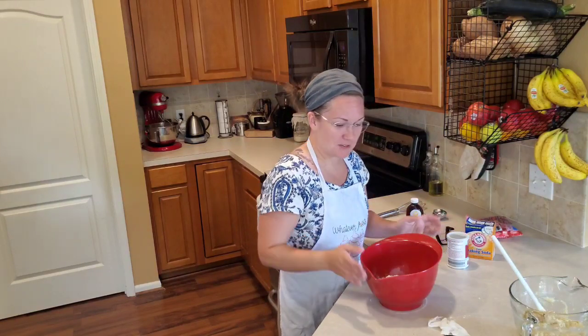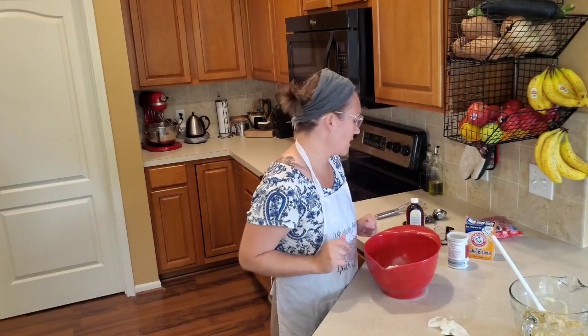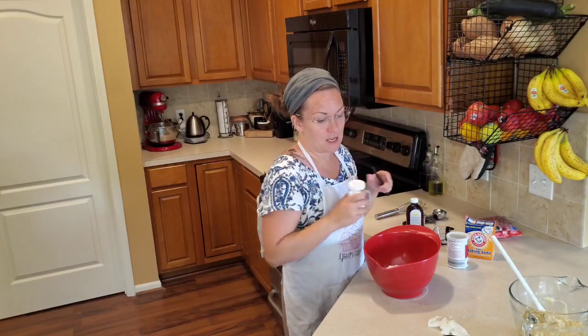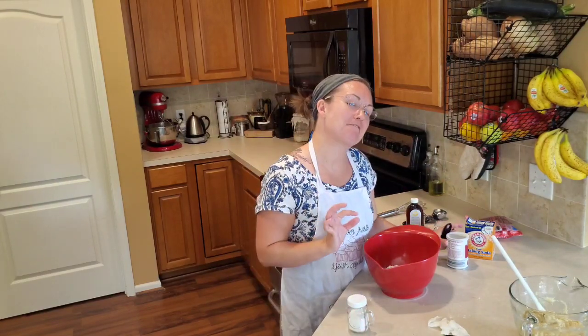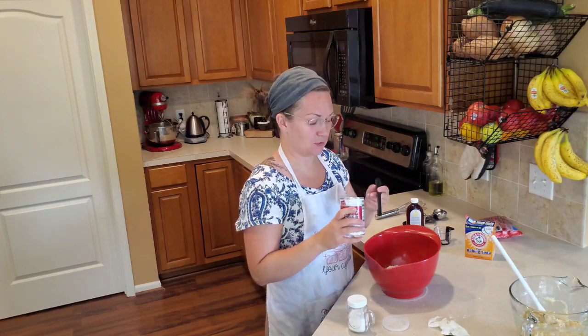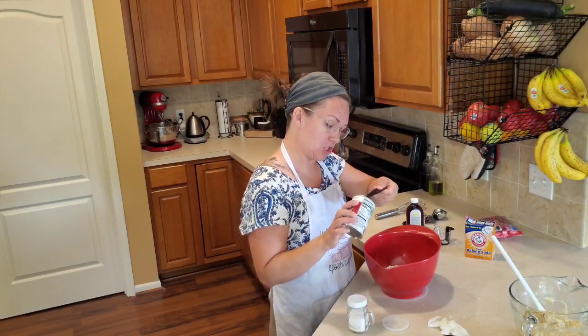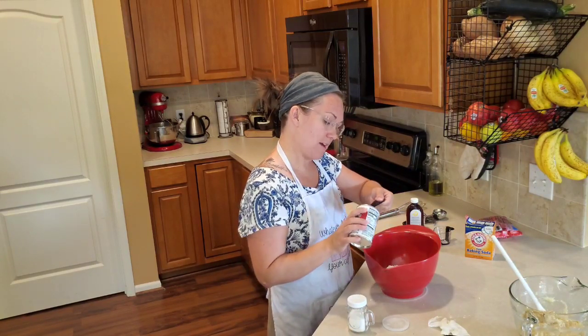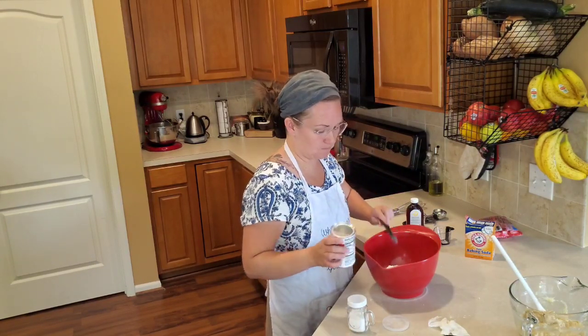All right, so now I have my flour. To that, I'm going to add my baking soda, my baking powder, and my salt. Each of these I'm going to do half a teaspoon. I'm using 1/4 of a teaspoon, so I'm going to have to do 2 of each. But we want half a teaspoon of each thing. So half a teaspoon of baking powder.